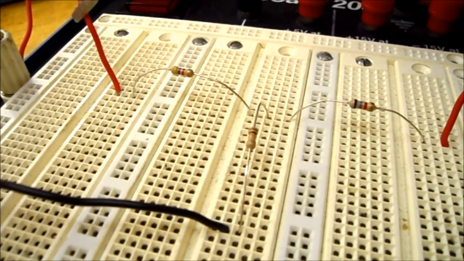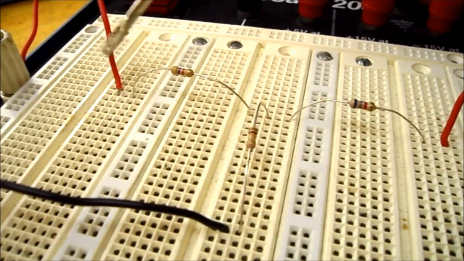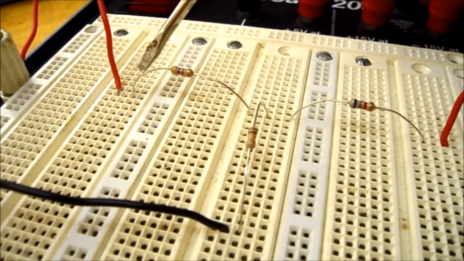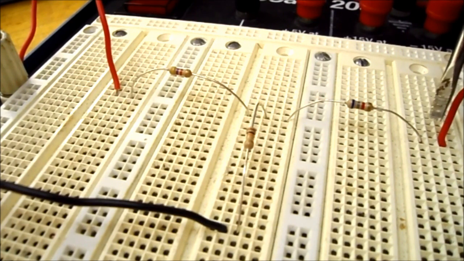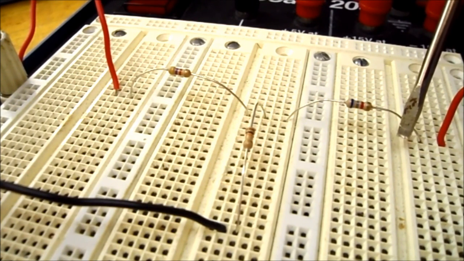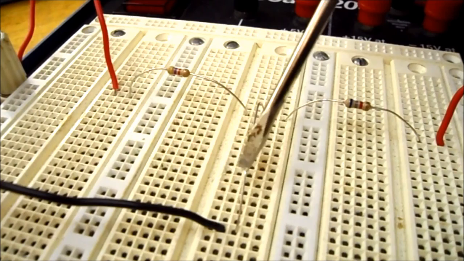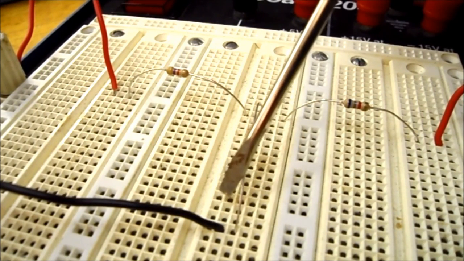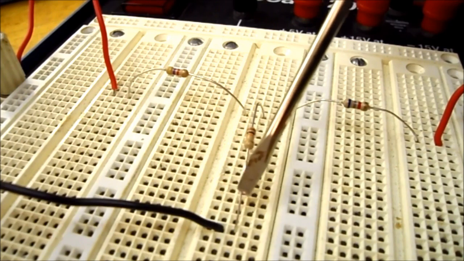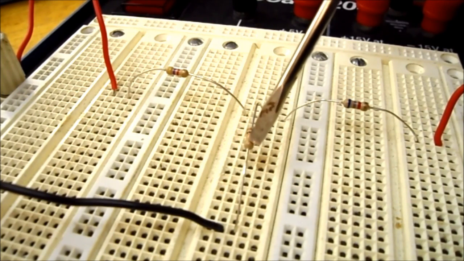You notice I have a red wire indicating power is coming into R1, and I have a red line on the other side indicating that power is coming into R2, and then I have a black lead at the bottom indicating this is my common from my power supply going to R3.